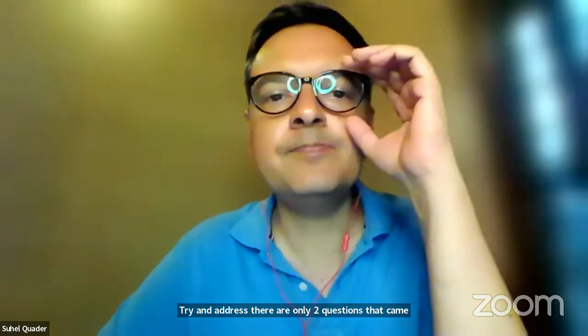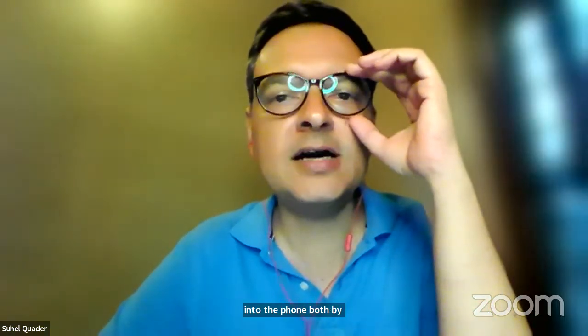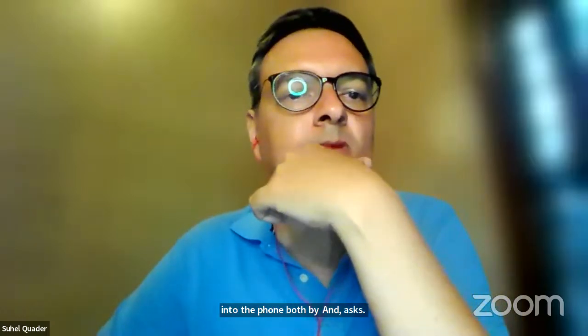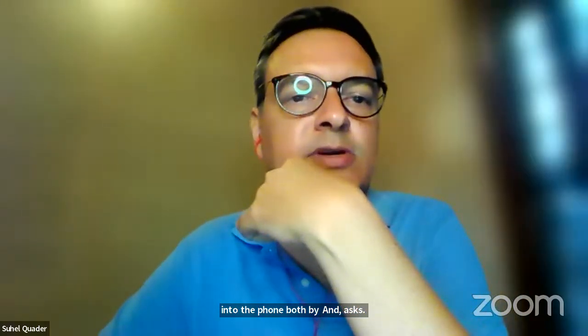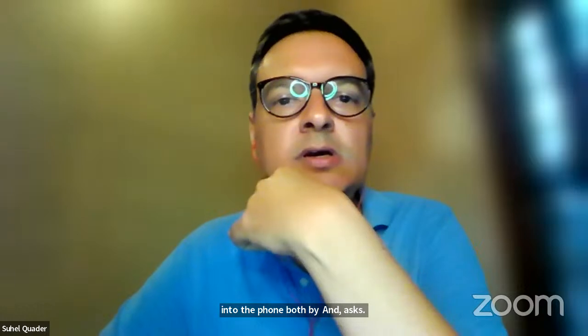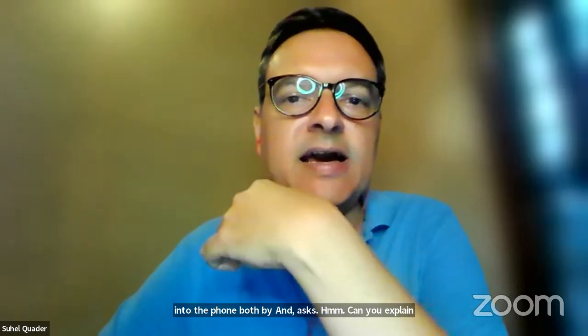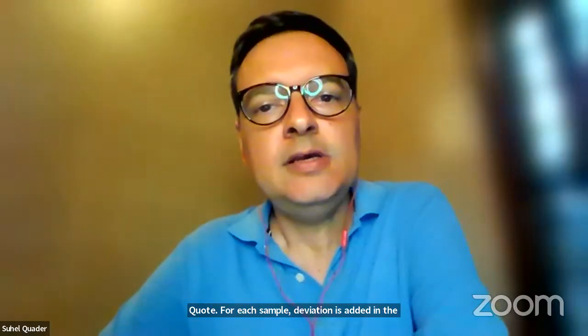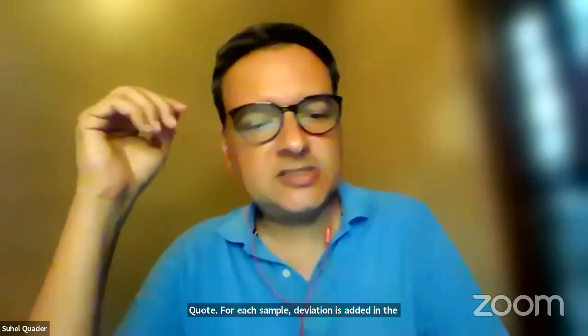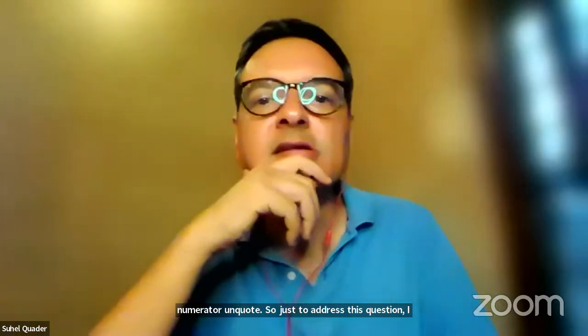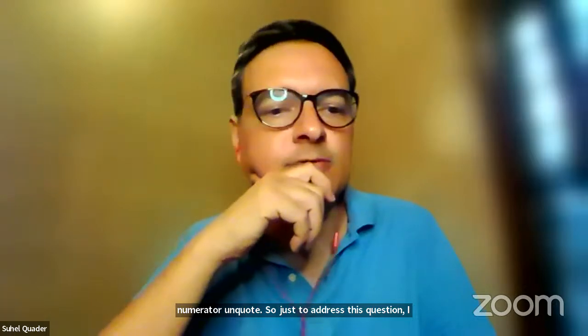There are only two questions that came in through the form, both by Akshay. And Akshay asks, can you explain this sentence about the equation for standard deviation? Quote, for each sample, deviation is added in the numerator, unquote. Just to address this question, I don't know if Akshay is here. Is there an Akshay? I don't see an Akshay.